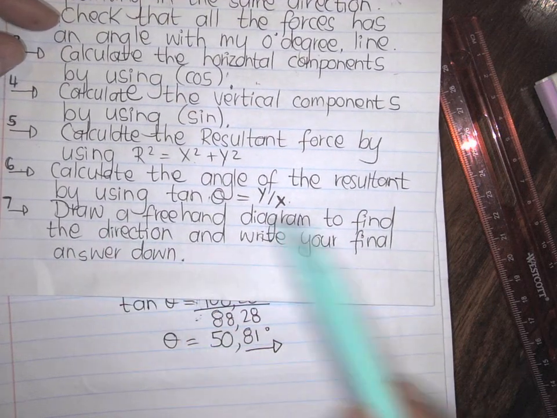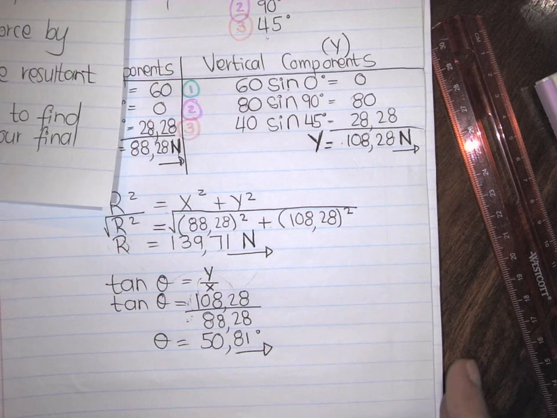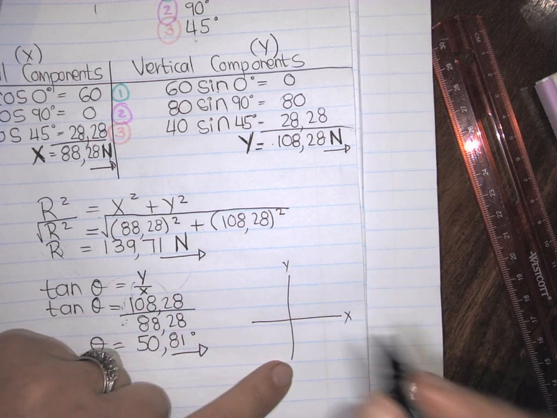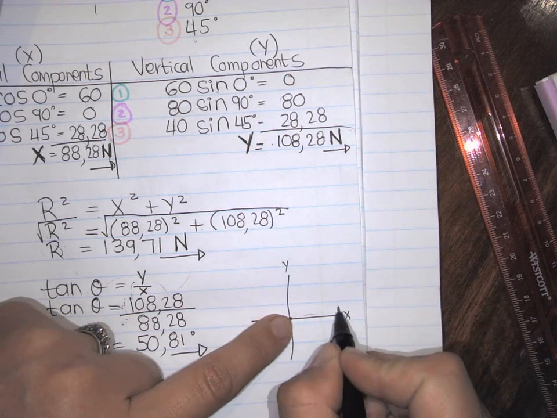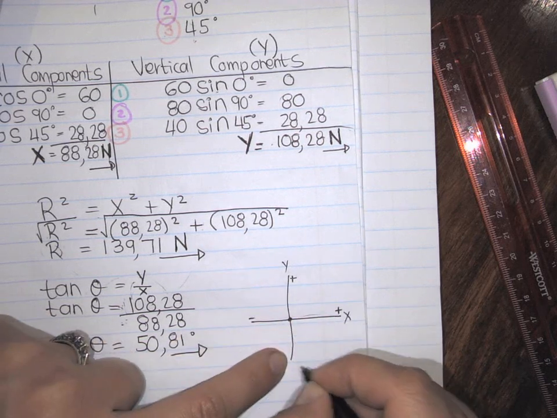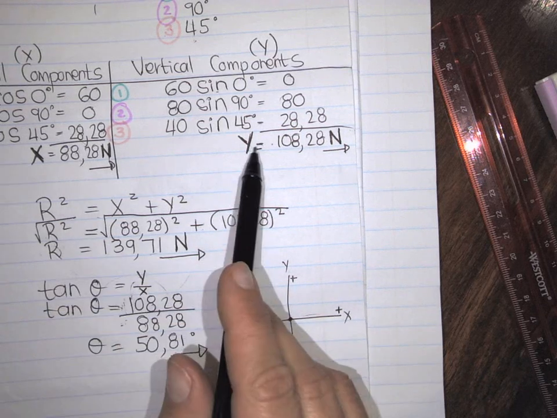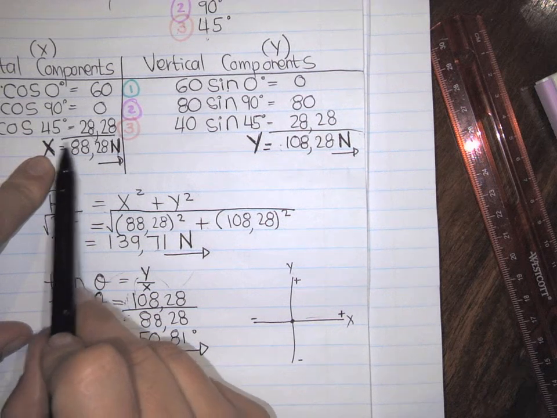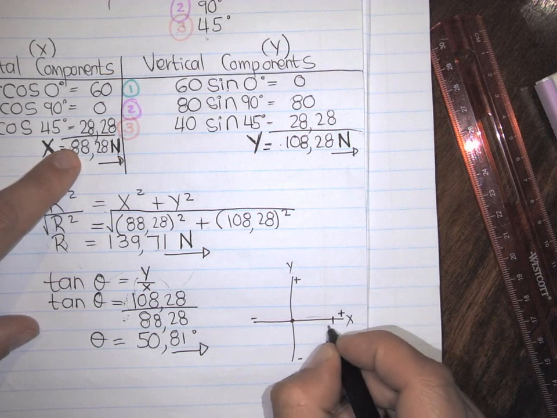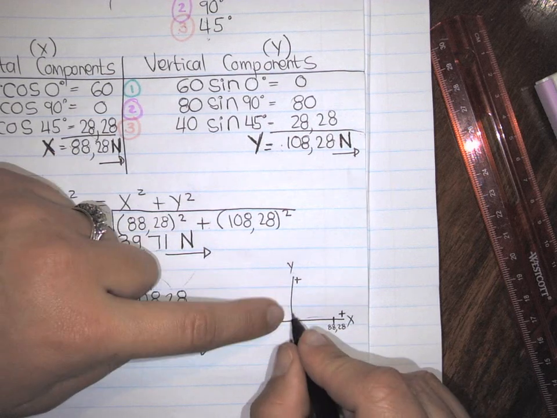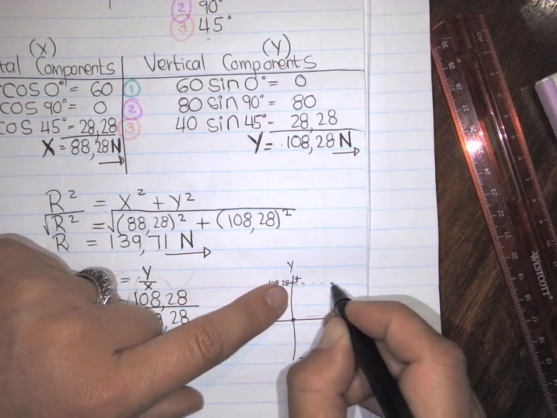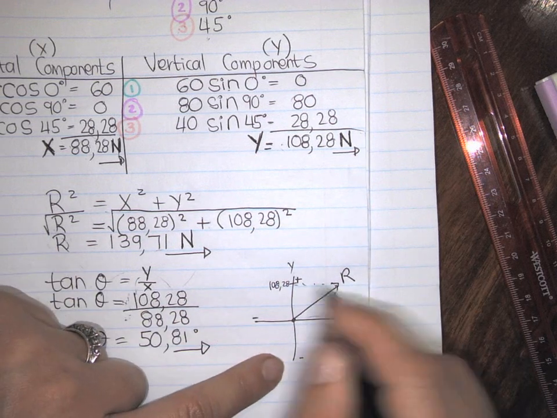Step number 7, draw a freehand diagram to find the direction. So that's all that you're going to do for me: somewhere on your page, you just draw this little X and Y diagram. Because remember, from our 0 point, anything to the right hand side of X is positive, anything to the left is negative. Y, everything up is positive, everything down is negative. Okay, so if I look at my X and Y now, my X answer is positive. So somewhere over here, if you draw a graph, it's going to be 88,28. And the y is somewhere going to be here at the top, 108,28. And then if you connect the two, you'll see that your resultant force is lying in which direction now?